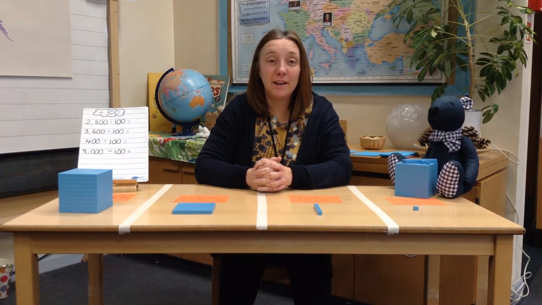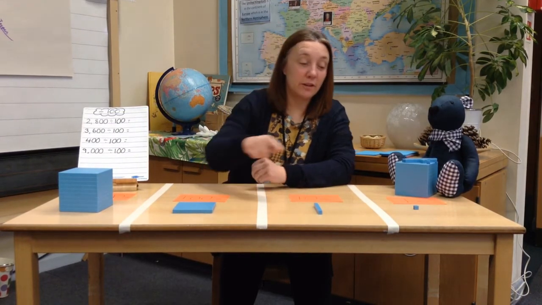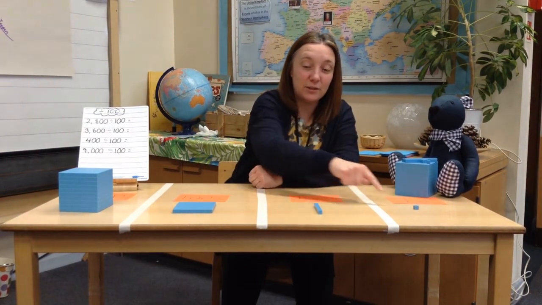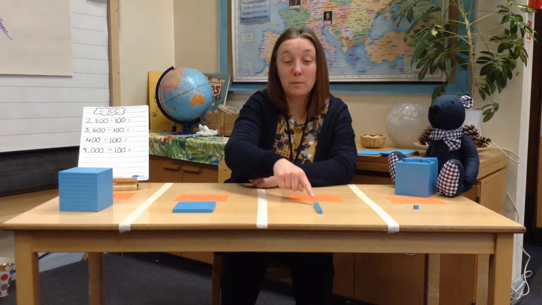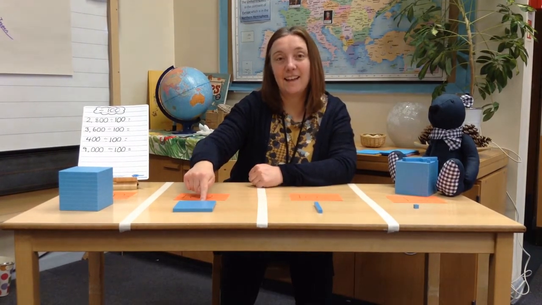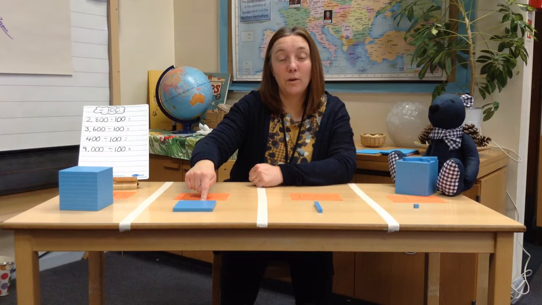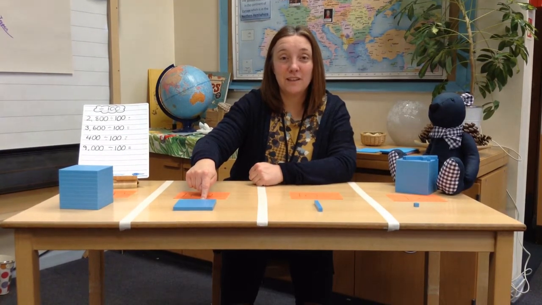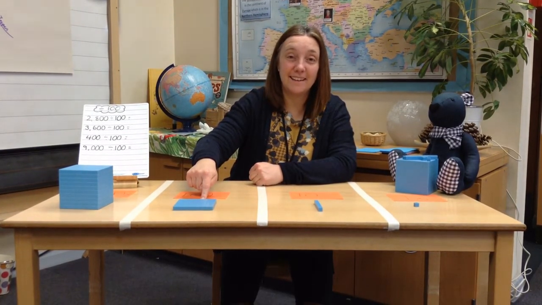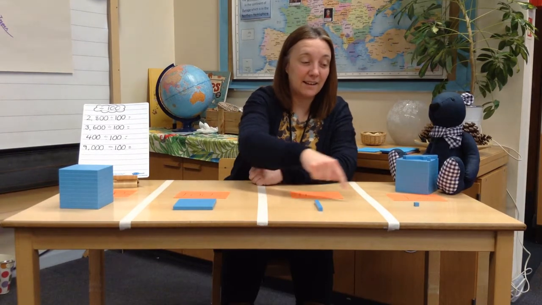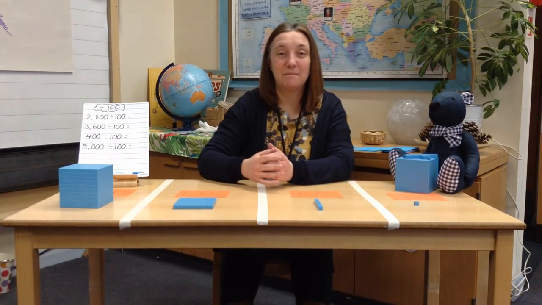So you may have noticed multiplying by 100 is the inverse of dividing by 100. When we multiplied by 100, we moved each digit 2 spaces to the left. We multiplied by 10 and 10 again. To divide by 100, we move the digits 2 spaces to the right. We divide by 10 and we divide by 10 again.